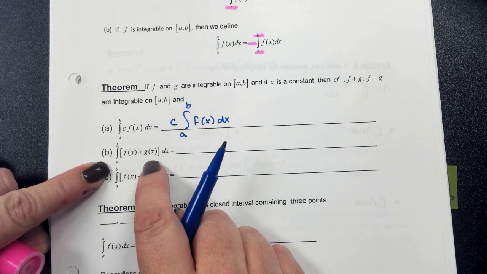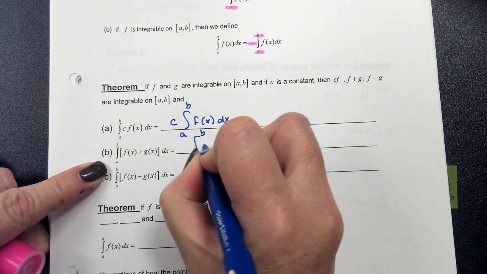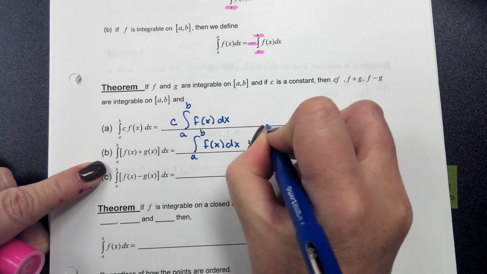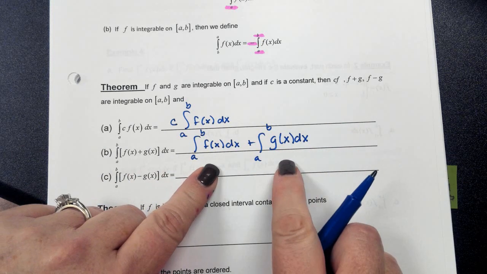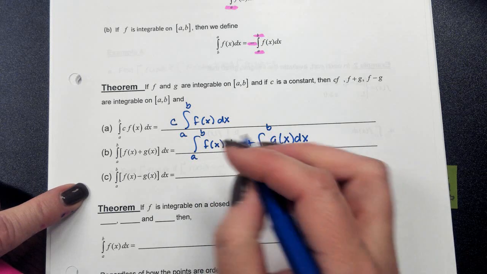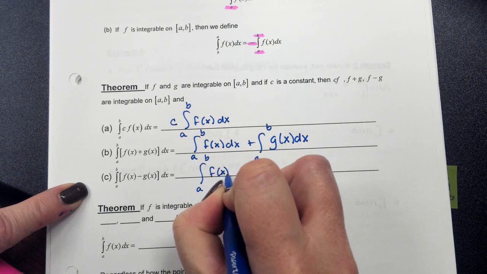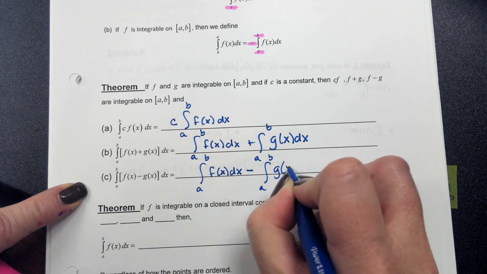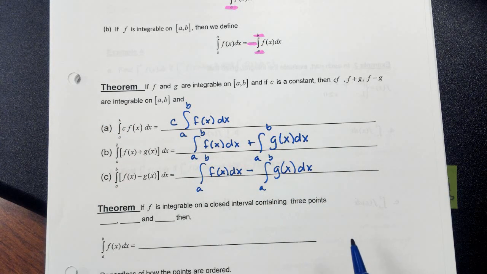If you're trying to integrate a definite integral of a sum, you can break this up and integrate your definite integral term by term, and evaluate the upper and lower bound for each of the f of x and add it to g of x. This also applies for subtraction. So again, I can integrate from a to b of f of x dx, subtract the integral from a to b of g of x dx. So these three rules apply for both your indefinite and definite integral.